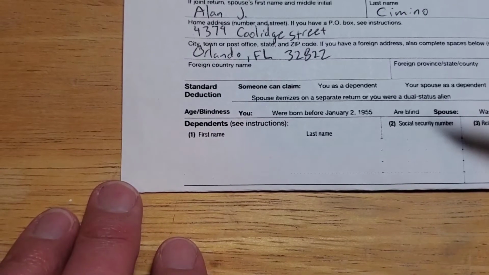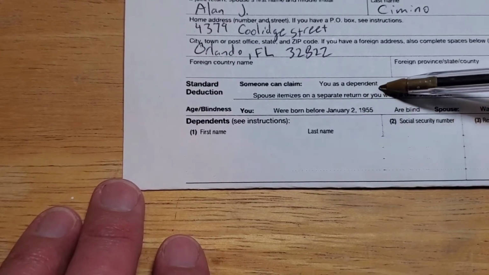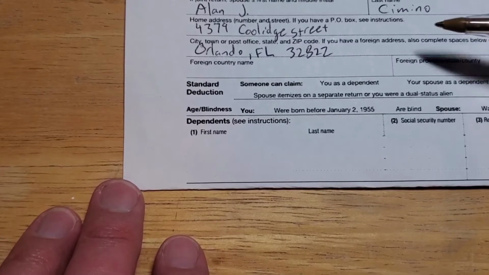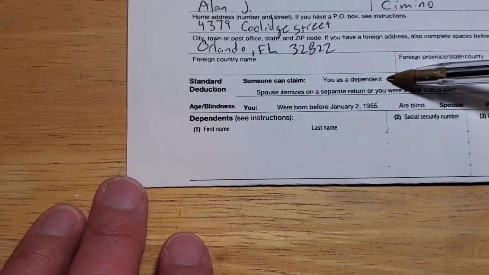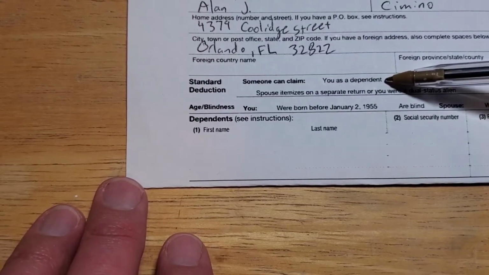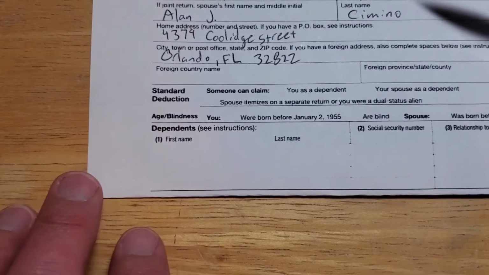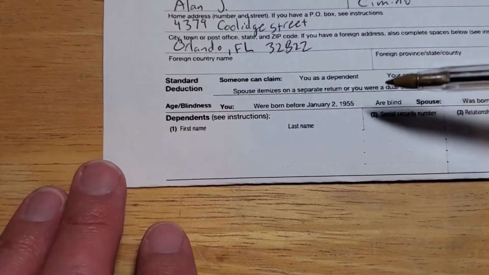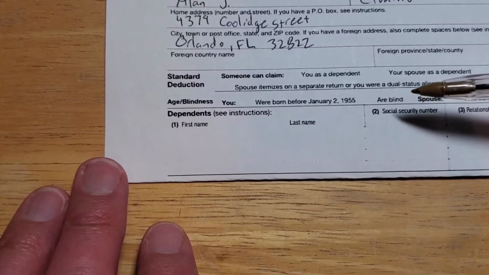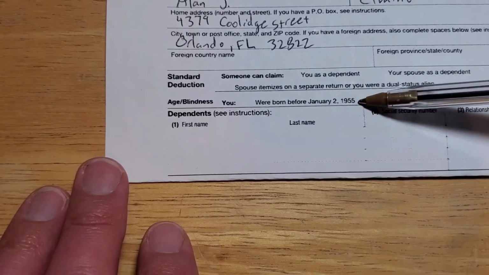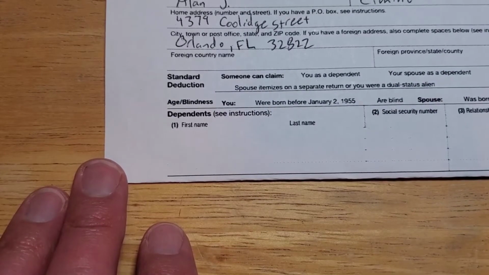But that's another day. So the standard deduction, let's look at this. Someone can claim you as a dependent or your spouse as a dependent. That's not the case here. But if you're filing your income taxes as a high school student, you probably are somebody's dependent, probably your parents. There are some weird situations that can come up. They don't really apply here. It asks you if you or your spouse were born before 1955 or are blind. There are some special tax situations for those.